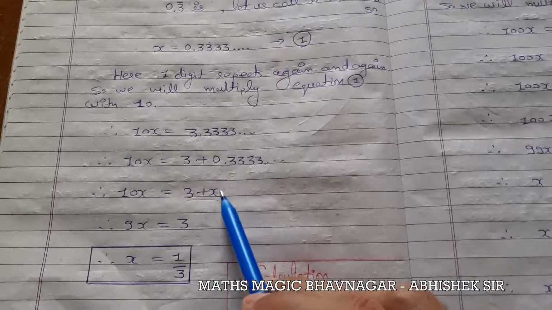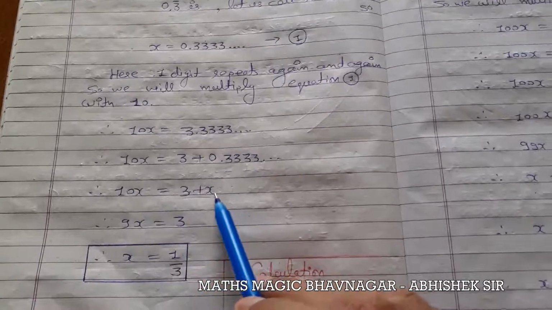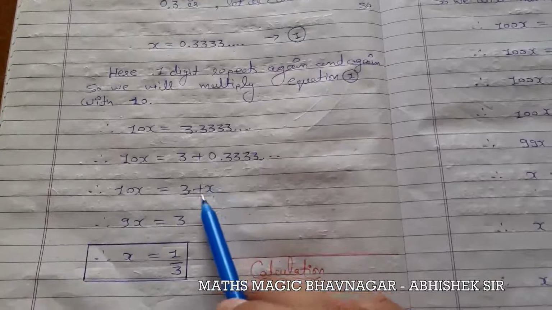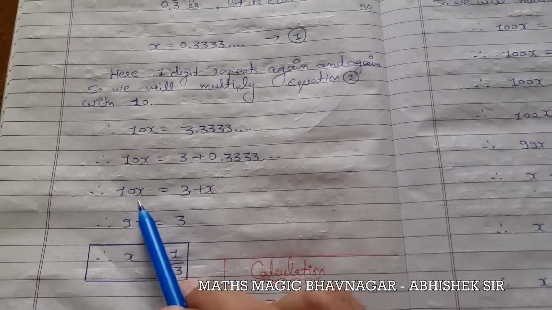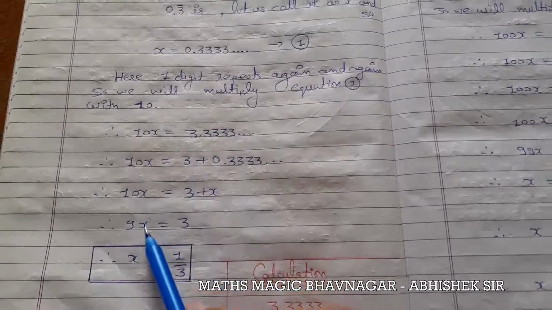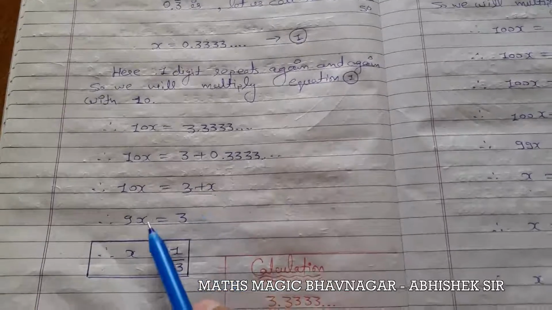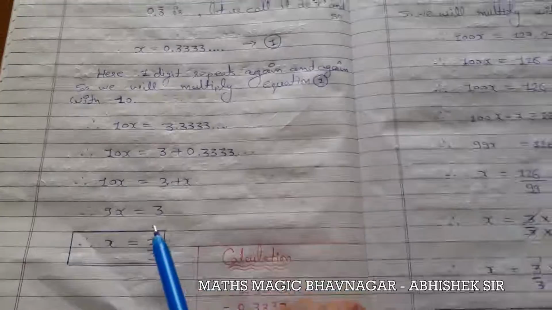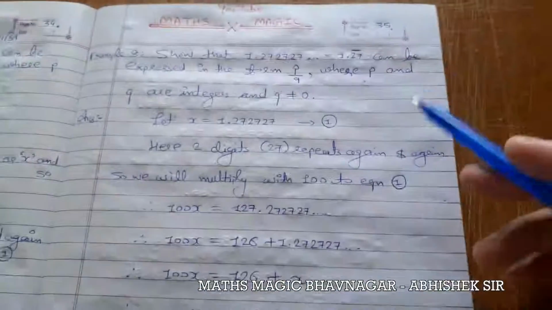Taking x from the right hand side to the left hand side, here it is positive, when it goes to this side it becomes negative. 10x minus x, so it will be 9x is equal to 3. So x is equal to 1 by 3, or 3 by 9, that is 1 by 3. So this is the answer, or the p by q form of 0.3333.